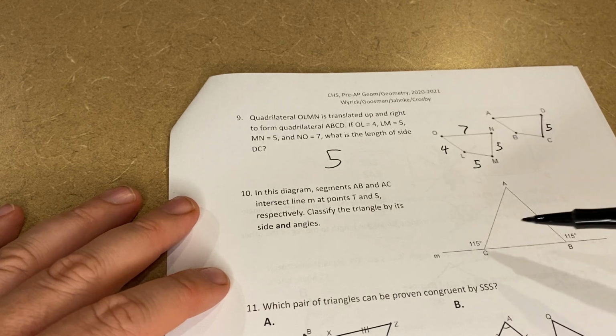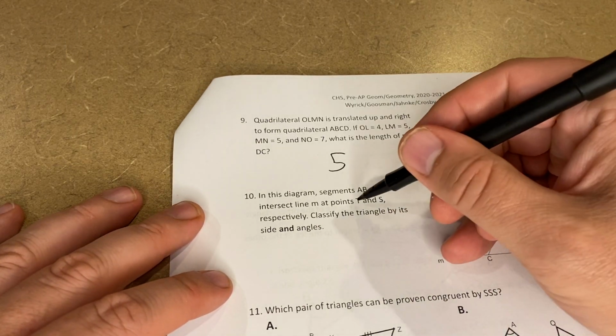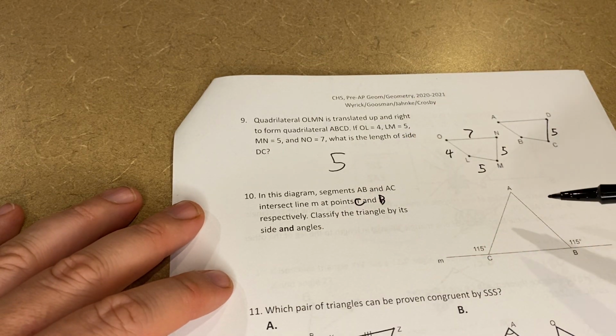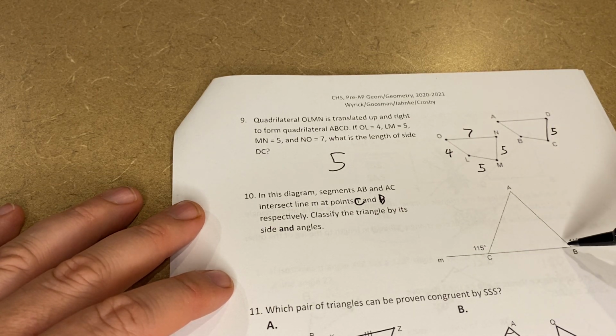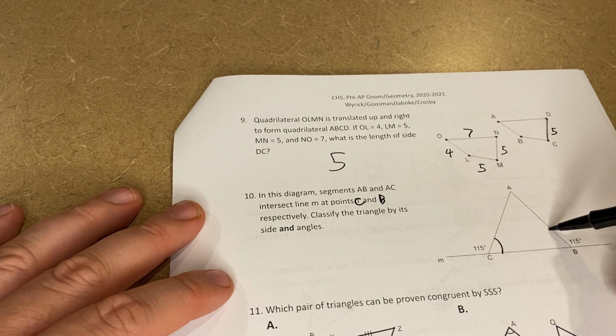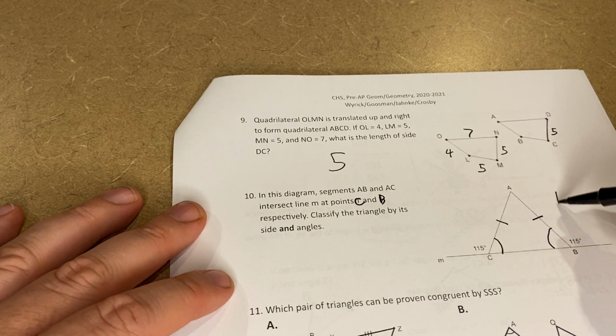In this diagram, segments AB and AC intersect line M at points C and B, respectively, or B and C, or whatever it is. Classify the triangle by its sides and its angles. These are 115. And without doing the math, I know that means that these two are going to be equal, which means these sides are going to be equal, which means we have an isosceles triangle.